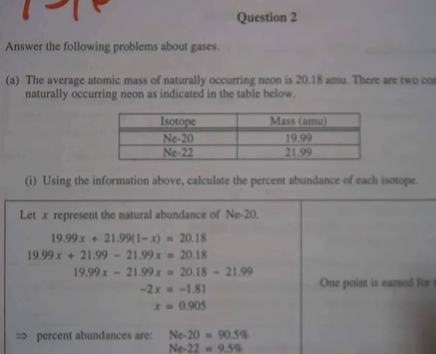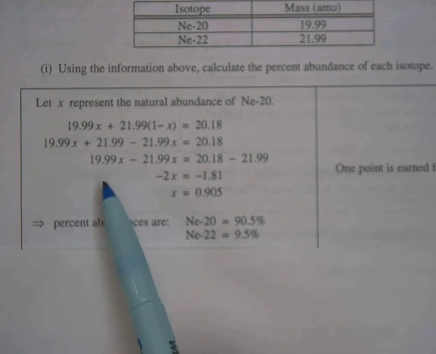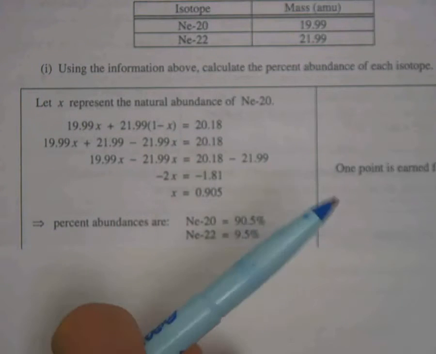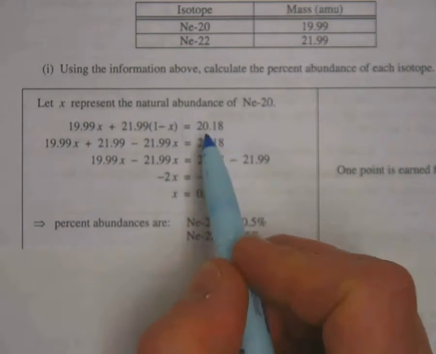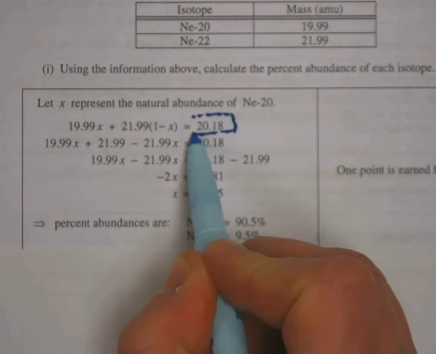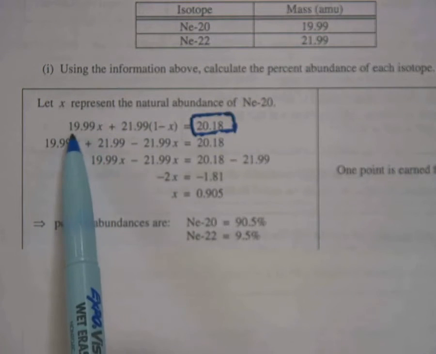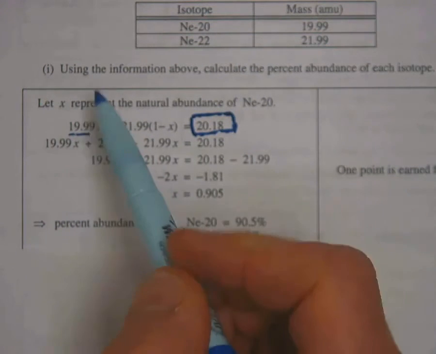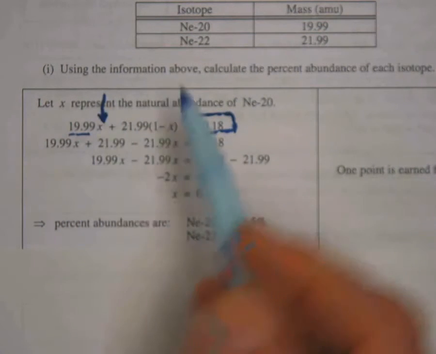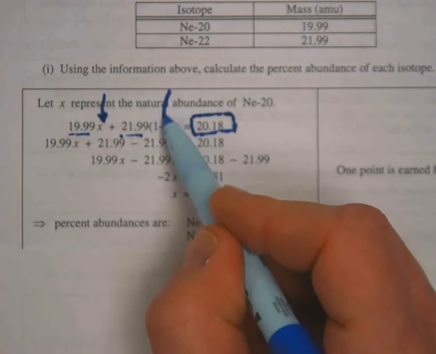So what they had you do here was set up the same type of thing that I had before, where here is the average atomic mass from the periodic table. And then they said, okay, one of them is 19.99 times its percent abundance. The other one is 21.99 times its percent abundance.